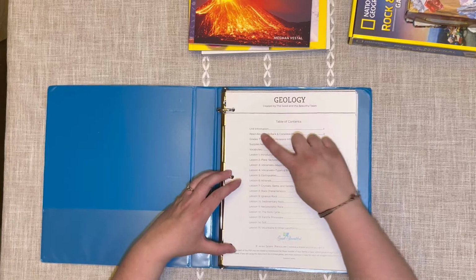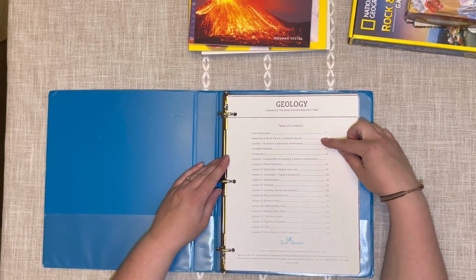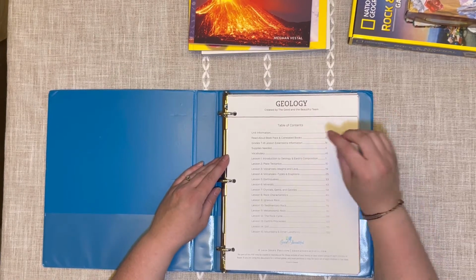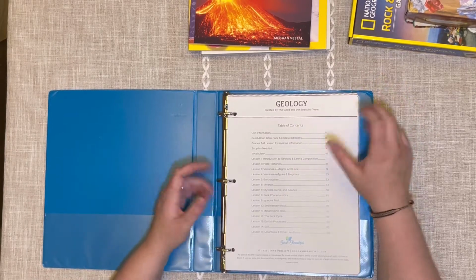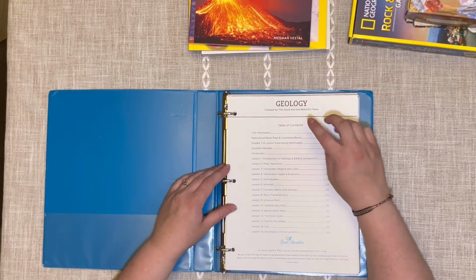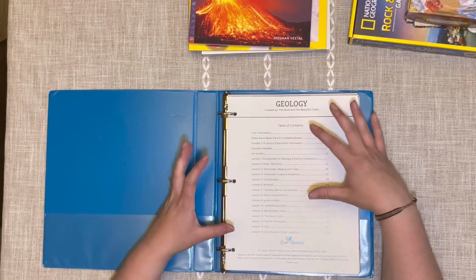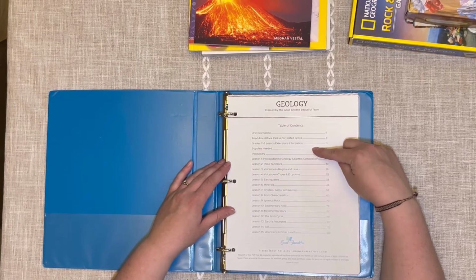The first thing that you'll find in this book is the unit information, and then they talk about read aloud, book pack, and correlated books. They do have books that you can order separately, or I believe they also have bundles where you can order books that relate to this. And then it says grades 7 to 8 lesson extension information.